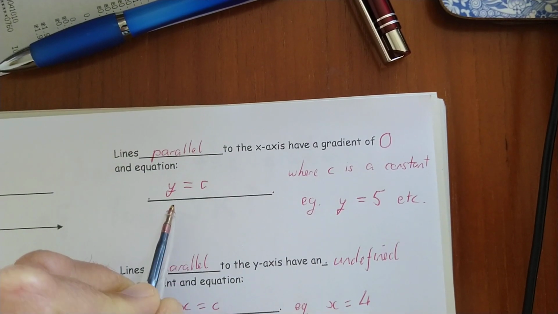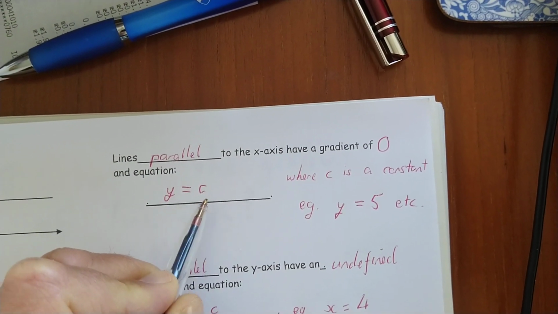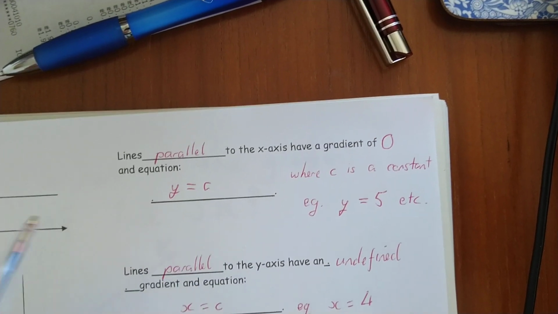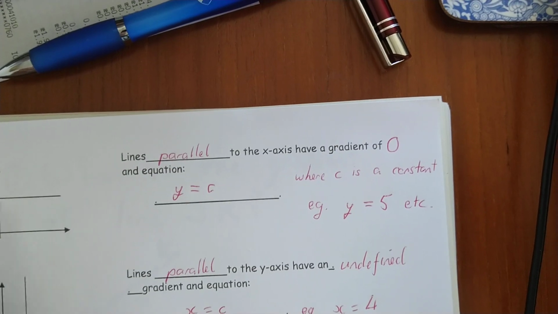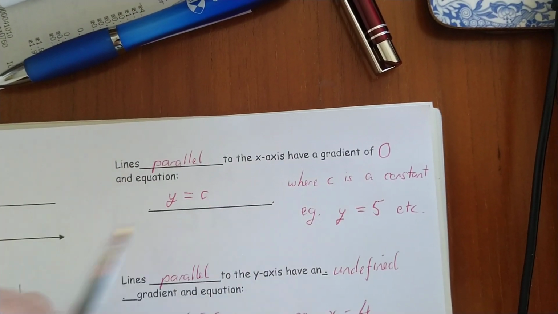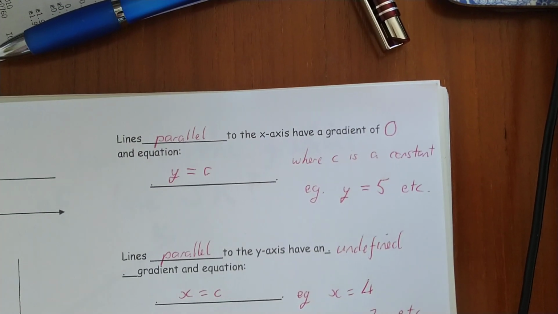So the y-coordinate stays the same for a horizontal line. The equation of the line is of the form y equals c, where c is some constant number. Obviously, this one is y equals 5, but what if it was 7? What if it was 22? It's always y equals a constant. Fill in your notes.